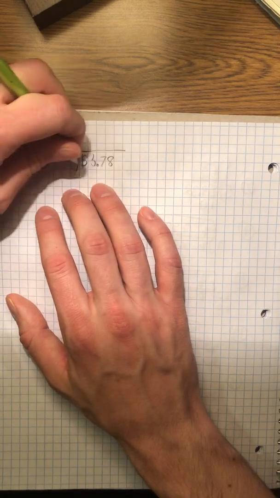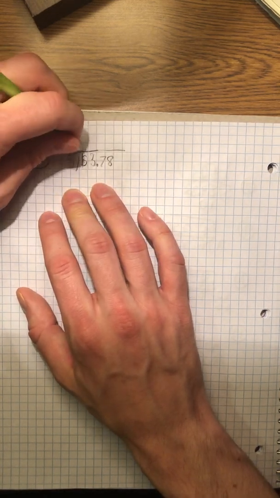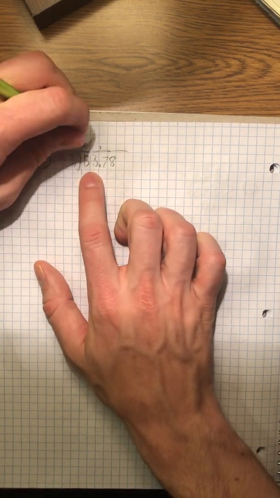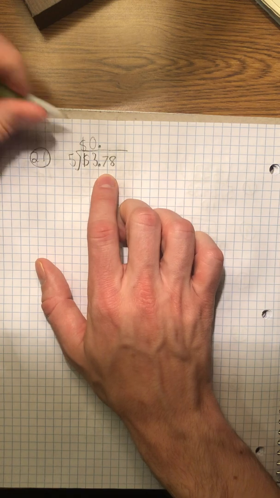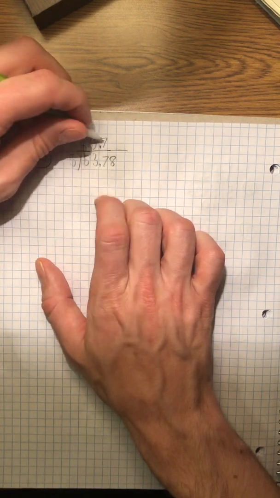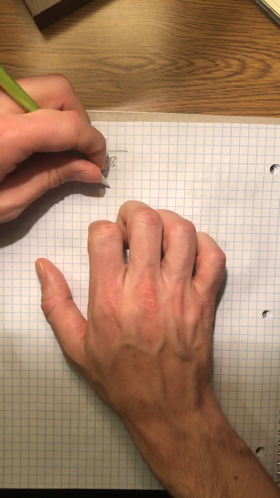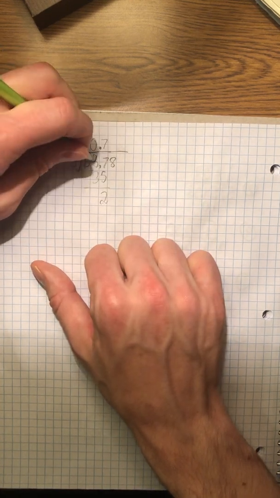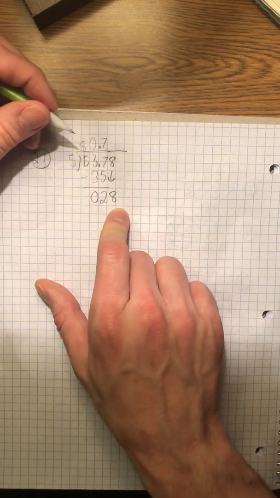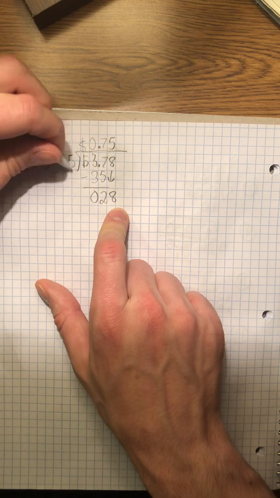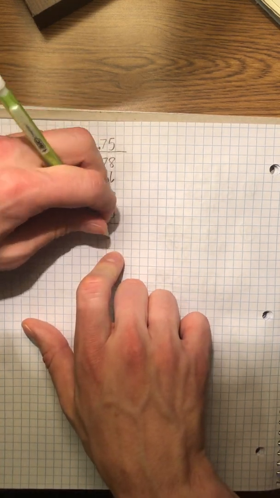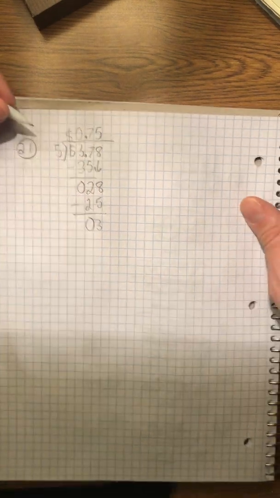So it's $3.78 divided by 5. First things first, bring the dollar sign up, bring the decimal up. And then divide normally. 5 fits into 3 0 times. 5 fits into 37 7 times. And that's 5 times 7 is 35. And then 37 minus 35 is 2. 3 minus 3 is 0. Bring down the 8. 5 fits into 28 5 times. 5 times 5 is 25. 28 minus 25, 8 minus 5 is 3. 2 minus 2 is 0.